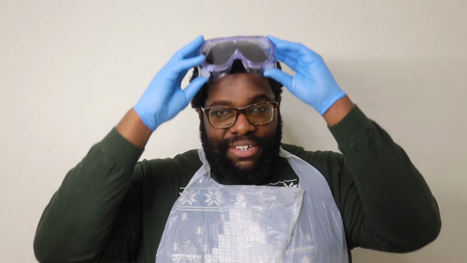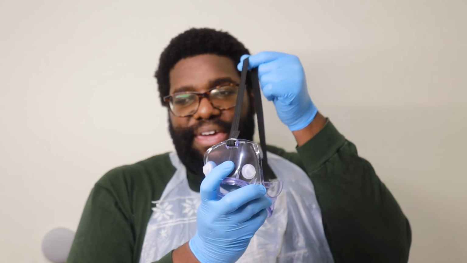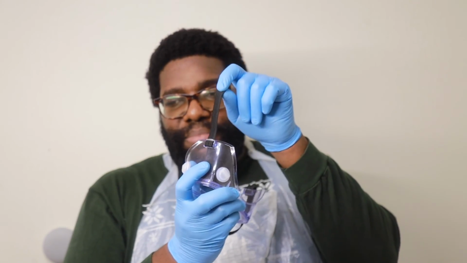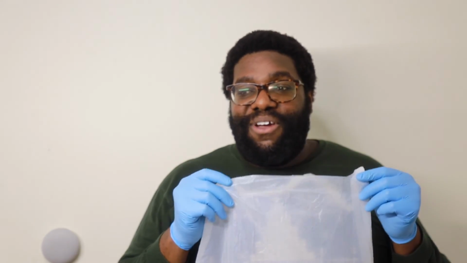So after the experiment's done, you can remove your goggles. Quick note to point out with your goggles, if your string falls out, you can thread it through here and tighten it by pulling here. Remove your apron. Remember to keep your apron, it's the only one we have, and remove your gloves.